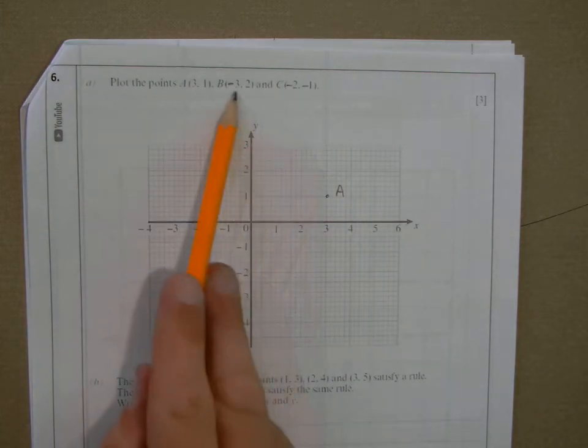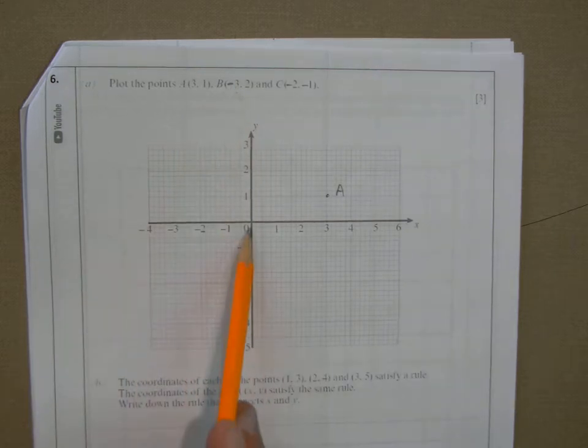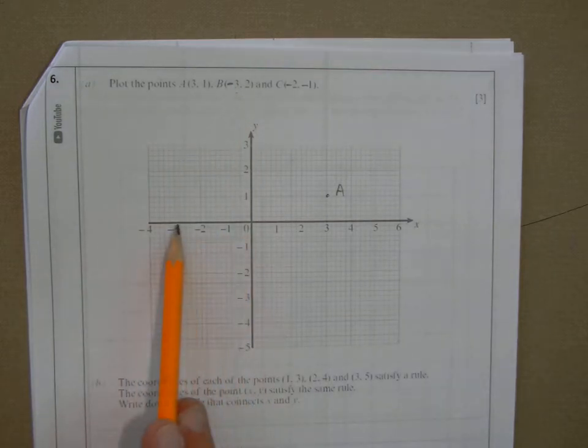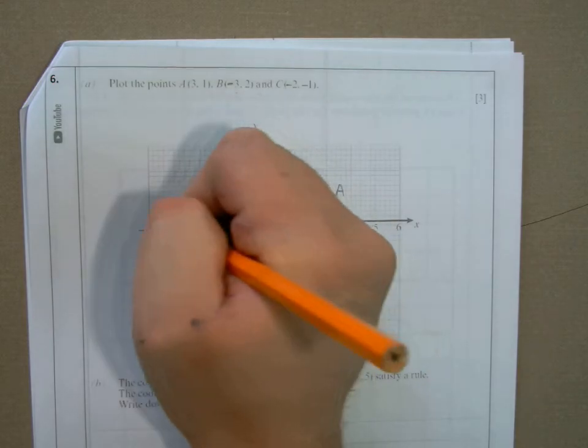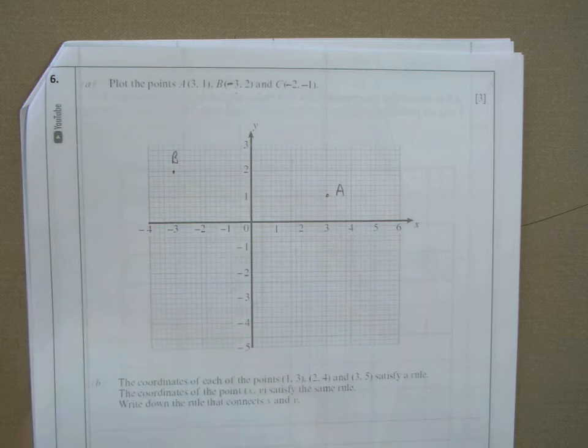B then is (-3, 2). The first value tells you how many you go across, so you go across to minus 3. And then 2, so we go up to 2. That's going to cross to minus 3 and up to 2 there. And label it B.